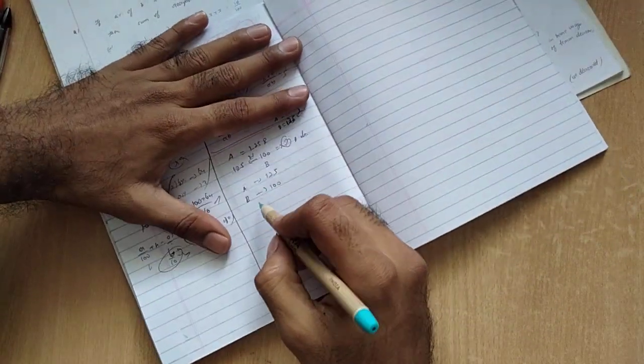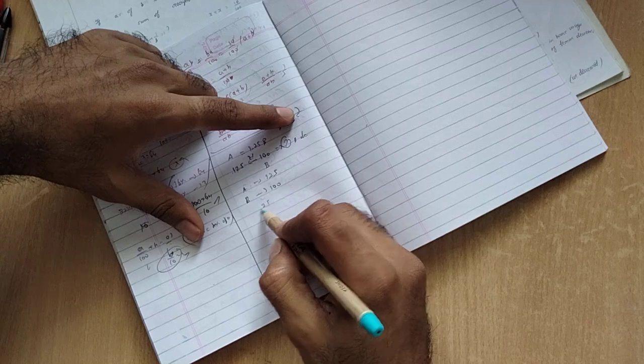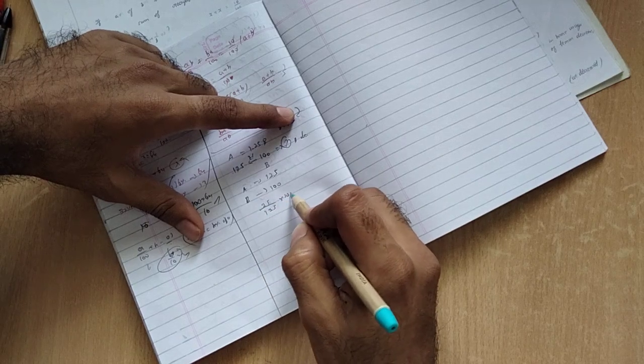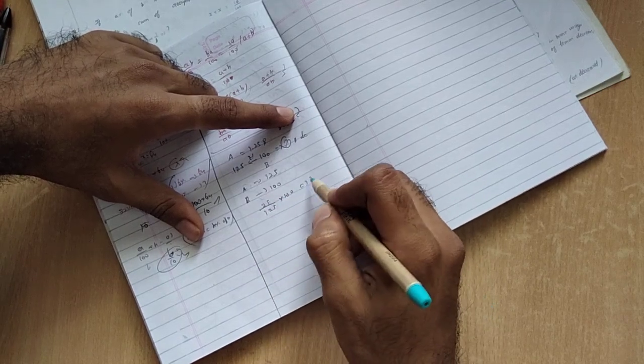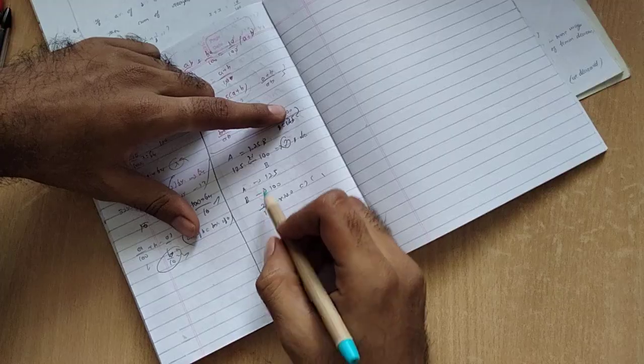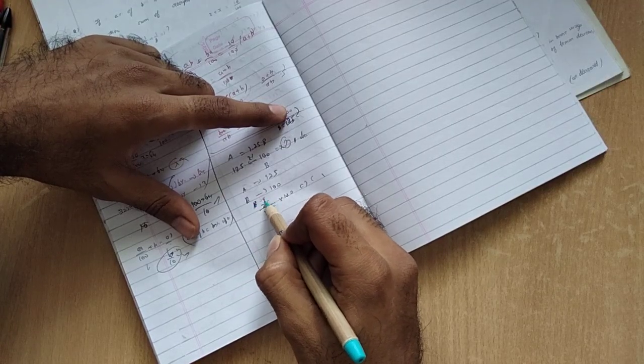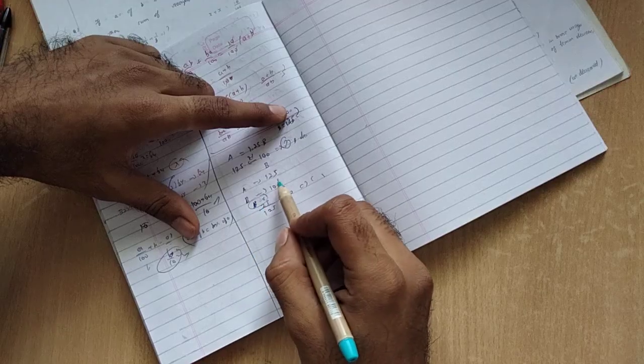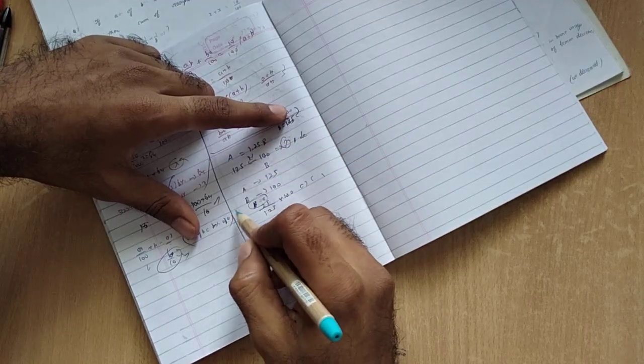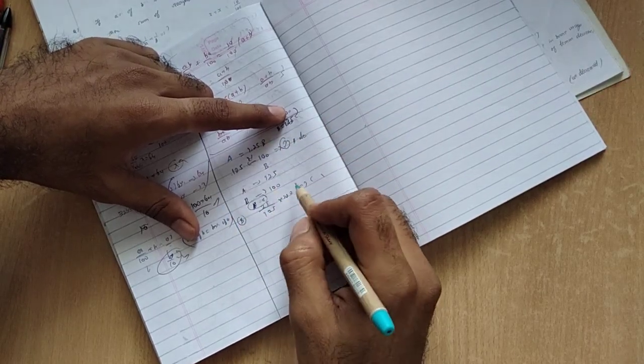So definitely in my point of view, A minus B is 25, divided by 125, into 100. Calculate this and you will get the answer. You can see this is 25 rupees more than B, so divided by 125 of A, you can get the answer.